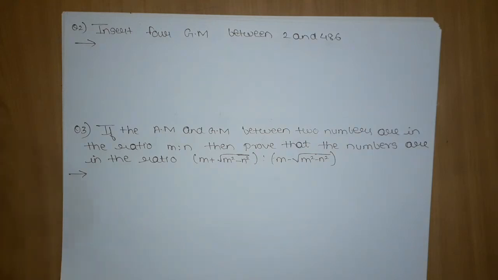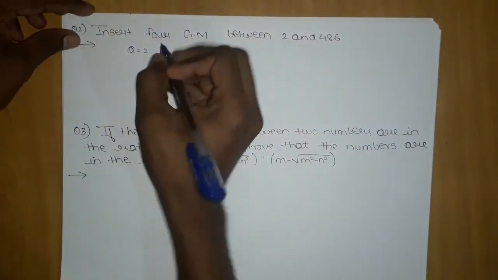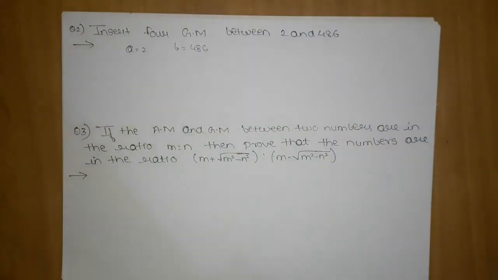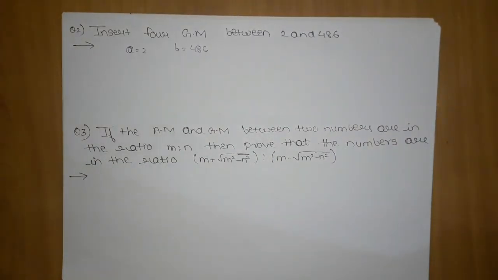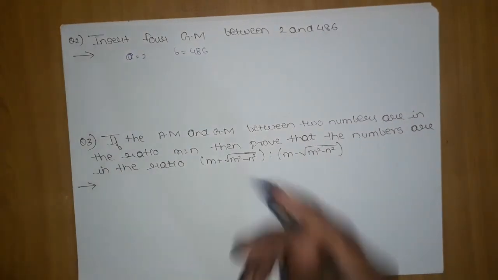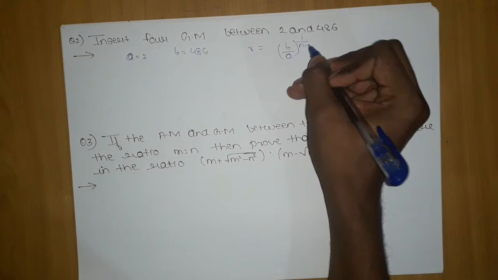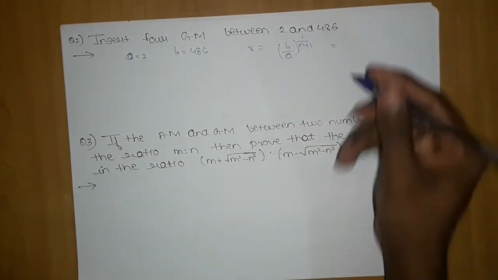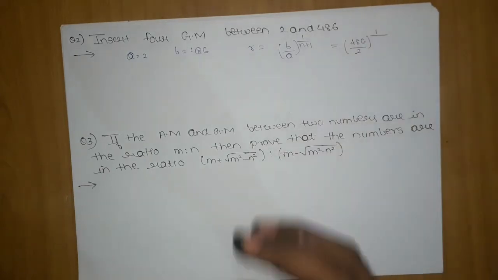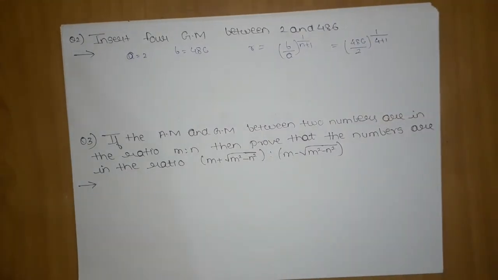The second question says insert 4 GM between 2 and 486. So I came to know that a is 2 and b is 486. Now we want to insert 4 GM, but the basic thing is to find r. r is (b/a)^(1/(n+1)). This is nothing but (486/2)^(1/(4+1)), because here you put the number of GM which you want to insert, that is the important part, 4. So 4 plus 1.